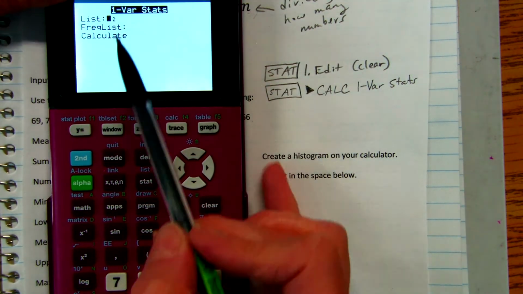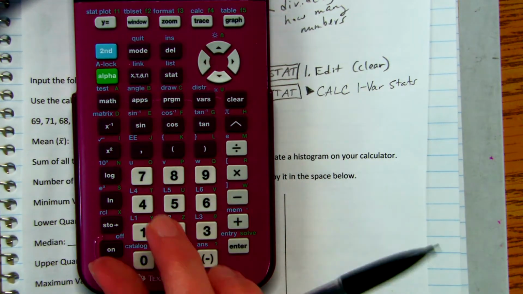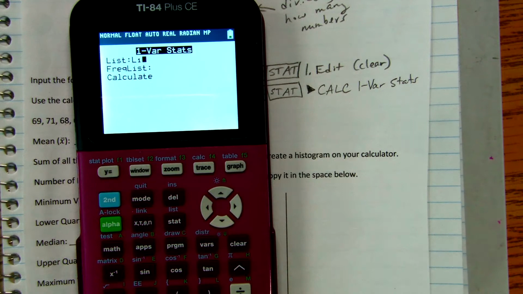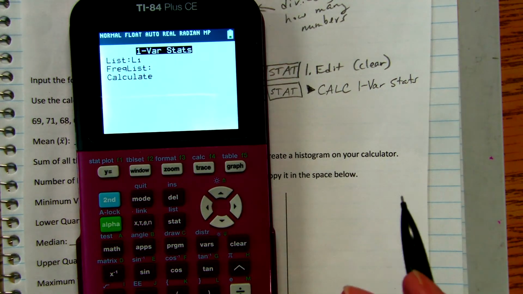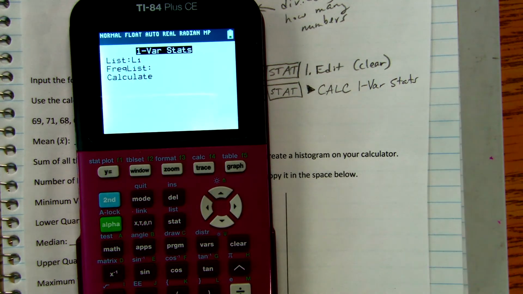While my cursor is on the L2, if I go down and hit second and L1, just a second, it'll change it to L1. No, I'm not getting that. Okay, so your calculators are simpler and they didn't give you this choice. It will automatically do L1, and that means you're actually a step ahead of me.